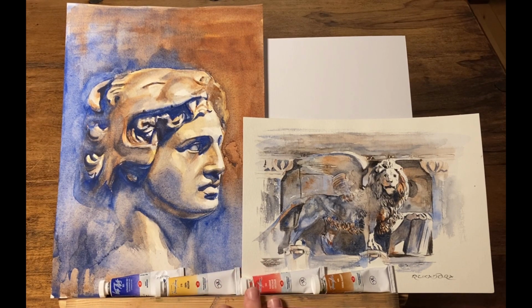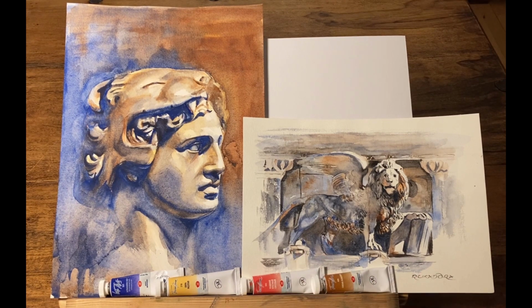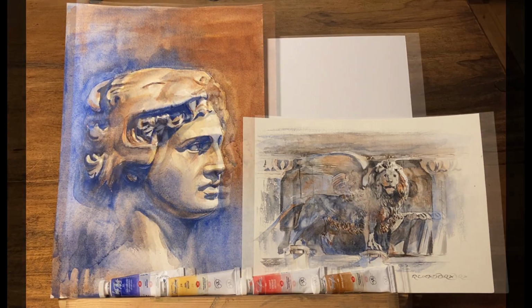They're not primary colors, but I can use them as primary colors and create very harmonious compositions. In both of these paintings, I'm using only these 4 colors: ultramarine blue, but it can also be cobalt blue, yellow ochre, burnt sienna, and what is called here a light carmine red.